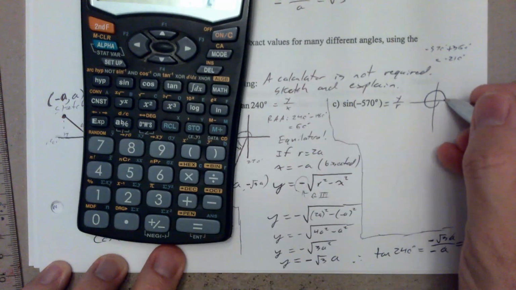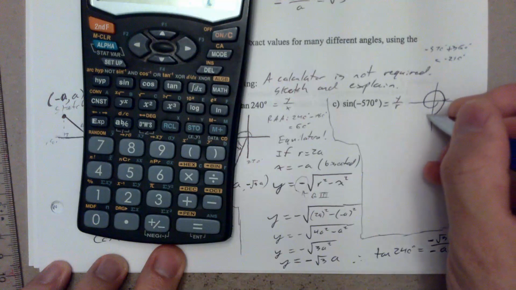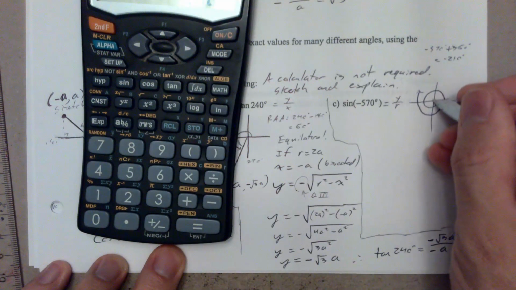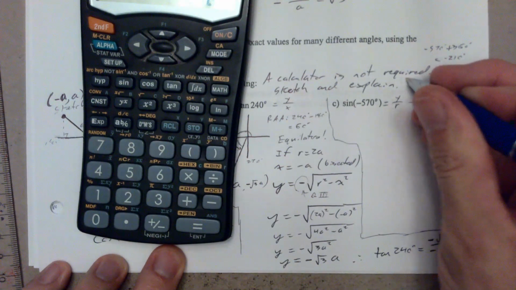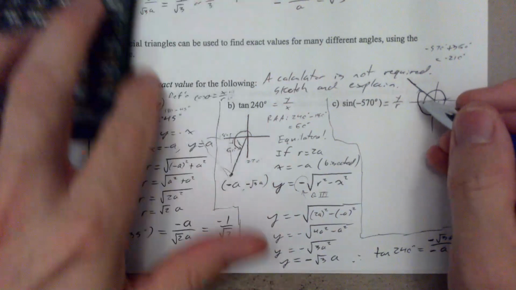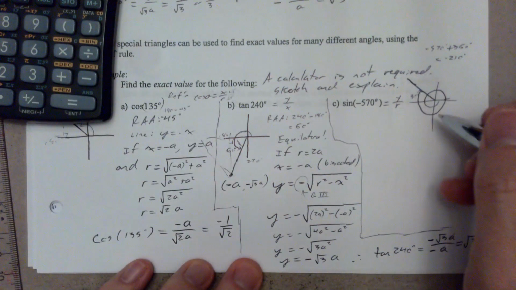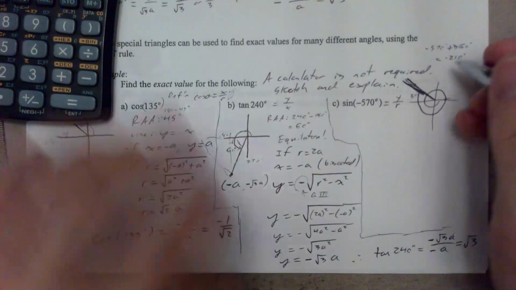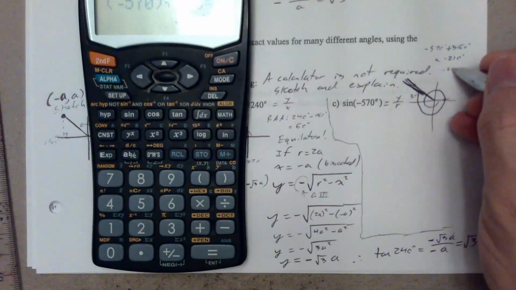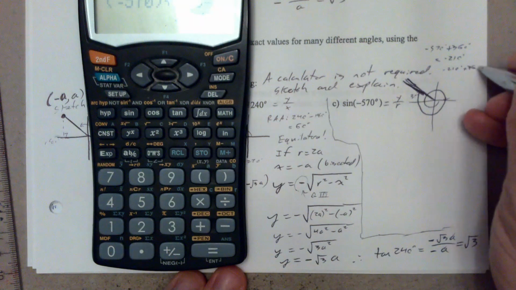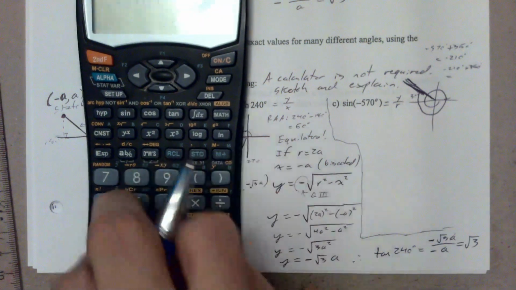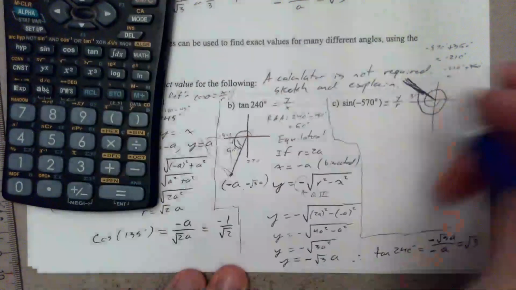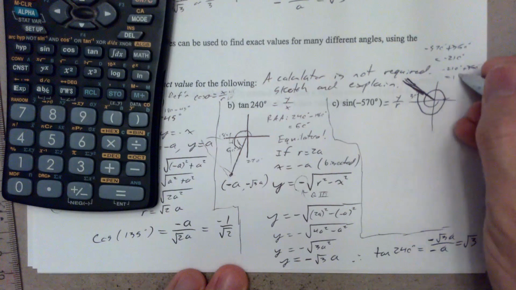I might be equipped to handle this right now because I recognize that negative 210 degrees, probably by inspection, has a related acute angle of 30 degrees. Okay, if not, then I could do negative 210 degrees plus 360 degrees is 150 degrees.